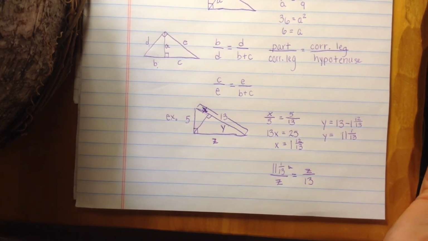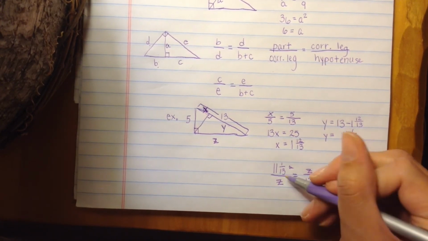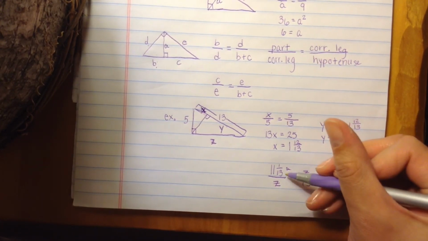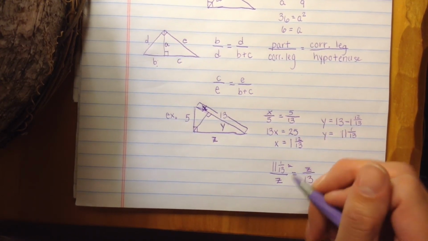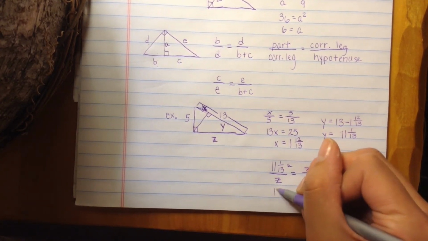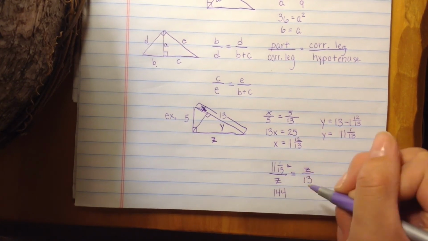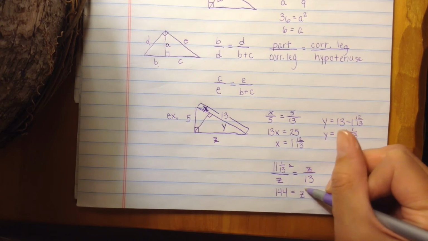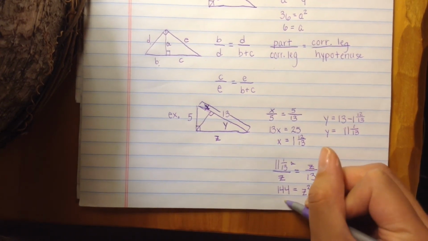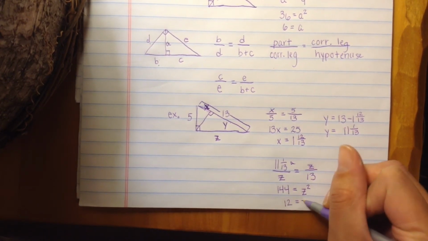Now when I cross multiply this time, let's see, 13ths help me out there. I'm going to have 144, doing some quick math, equals z squared, square root, and I get that z is a nice 12.